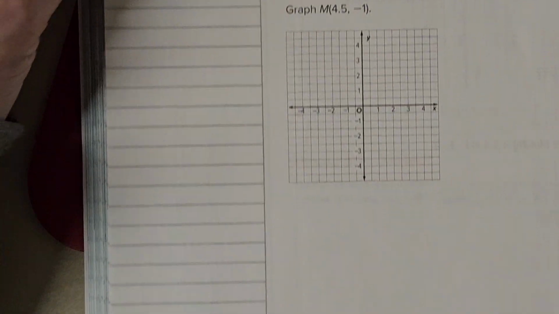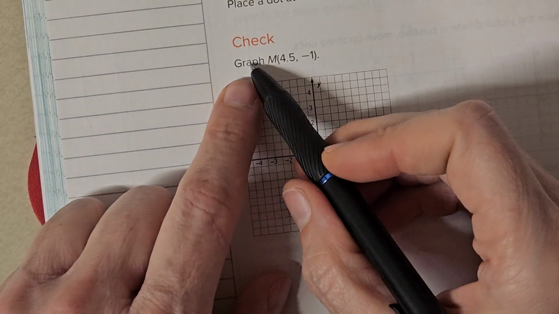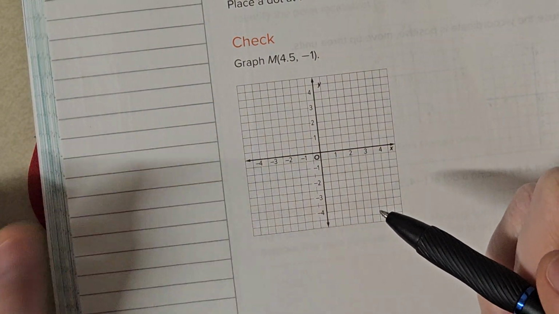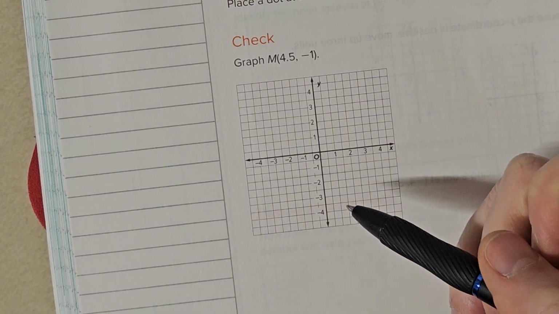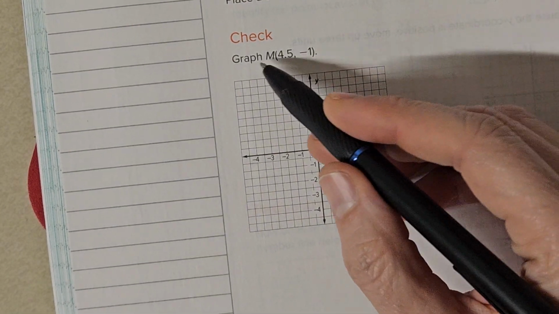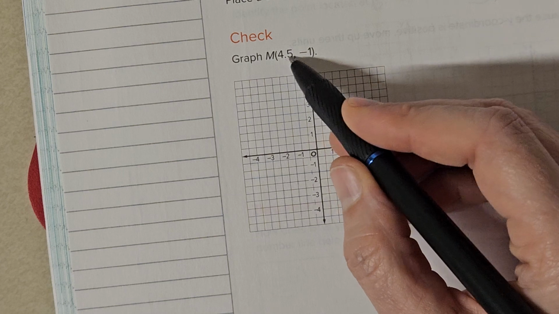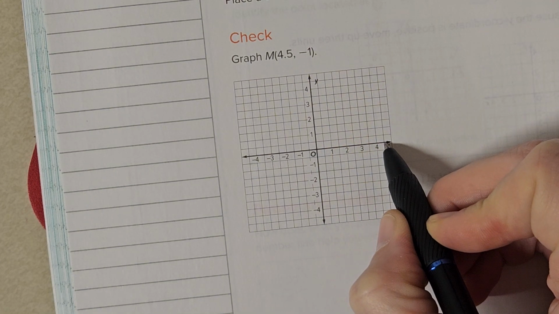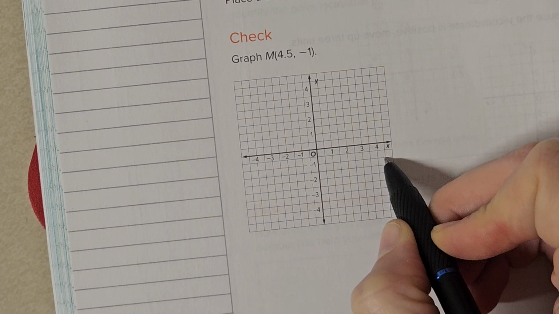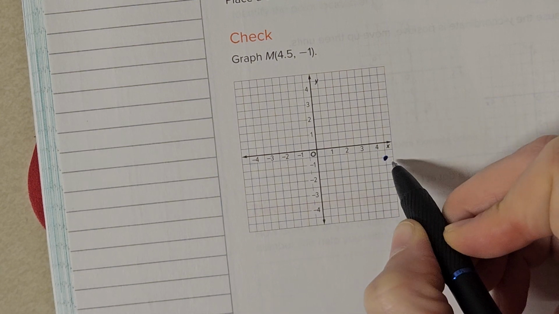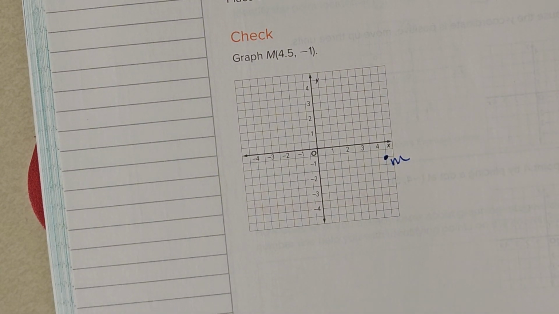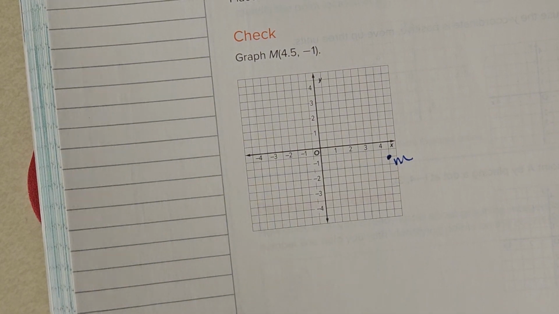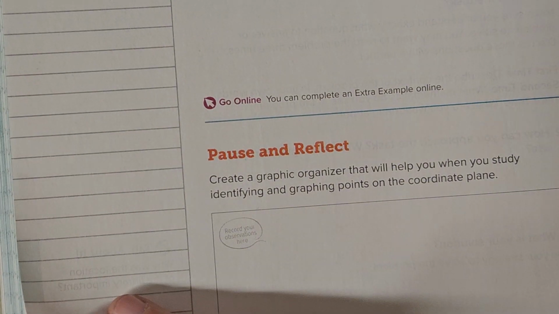All right, let's try another one. Pause and try to do this one on your own, then come back and check. Okay, let's see how you did. M, over to the right because of positive x, 4.5, and down 1. Down because of a negative 1. M, did you remember to label yours? Maybe.